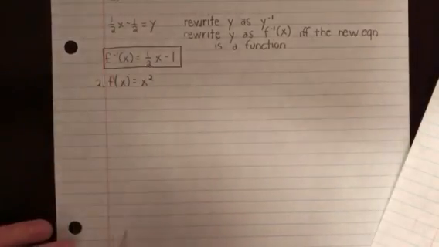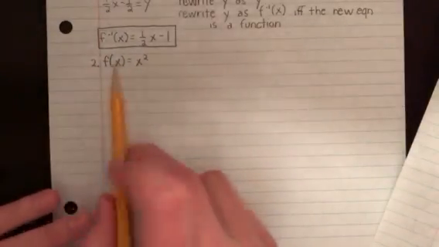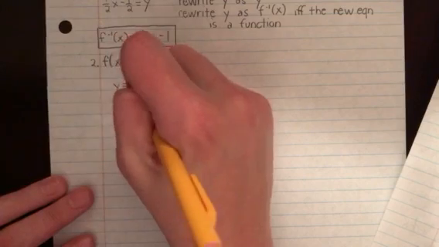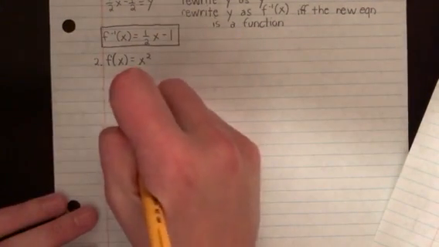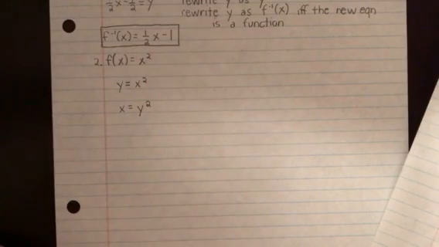So just like before, we're going to follow the same steps. So replace f of x with y. So y equals x squared. Then you're going to switch x and y. So x equals y squared. Then you're going to solve for your new y.